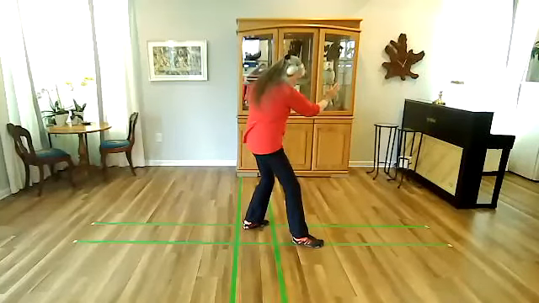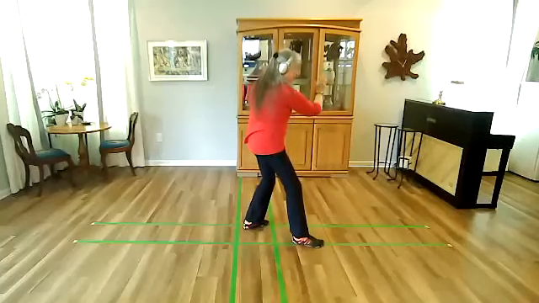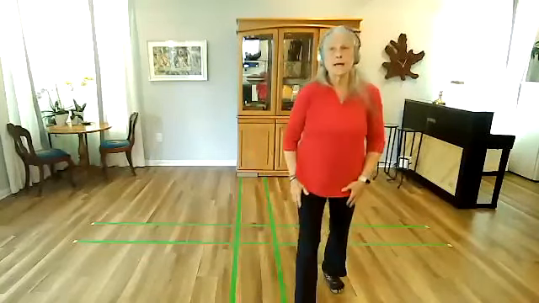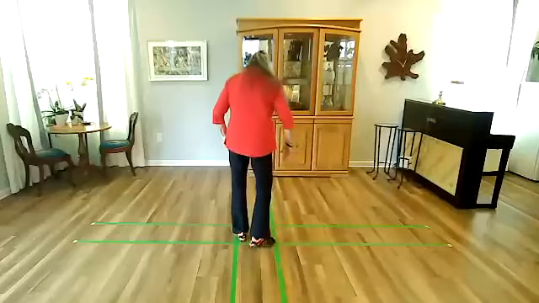When you turn to the corner, make sure you don't swing your knees or anything like that, right? You're just going to turn your upper body. Okay, let's do it from here.